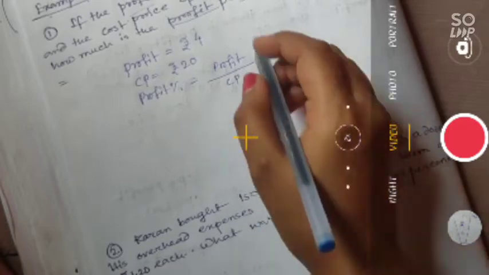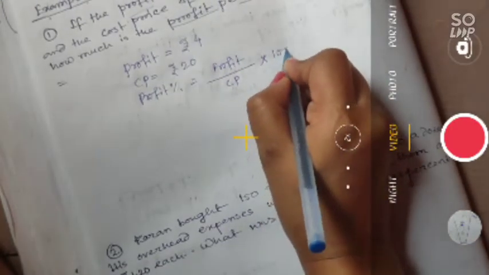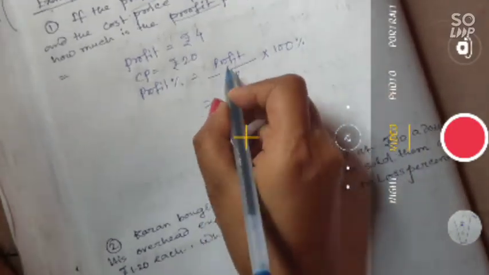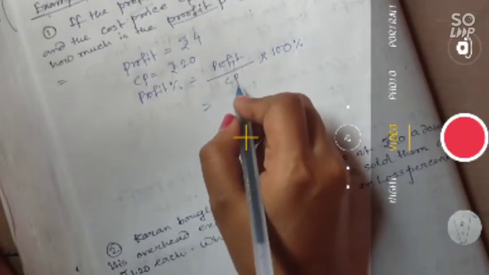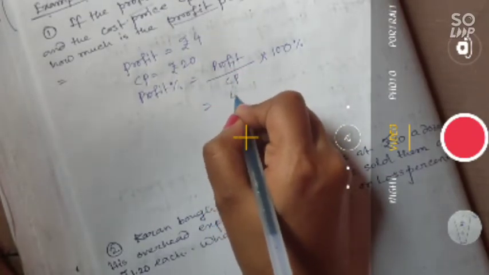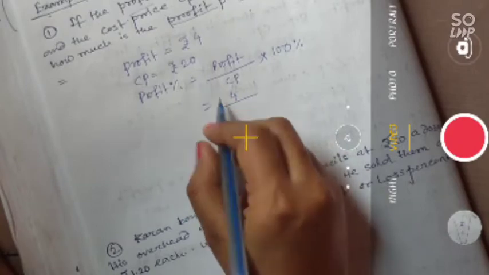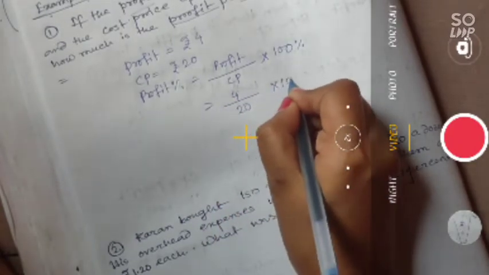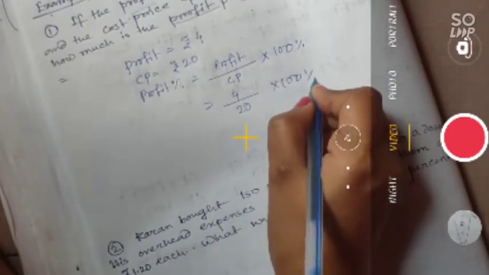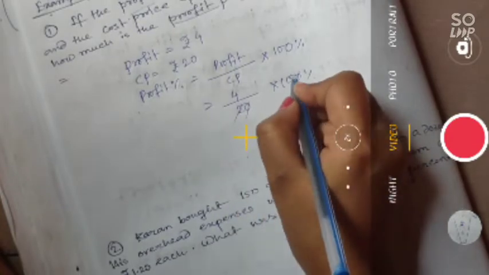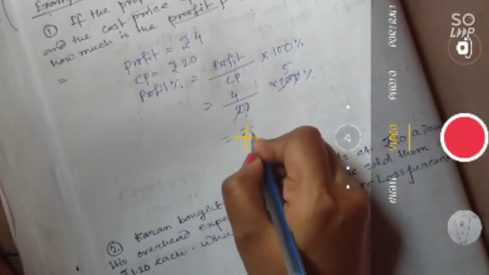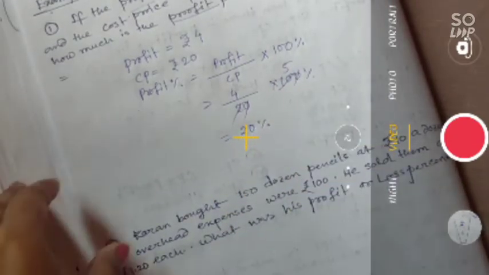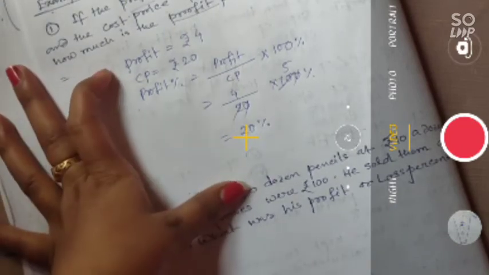Profit by CP into 100%. So what is the profit here? 4, okay, 4 by 20 into 100%. So 0 can be cancelled, 2 5s are 10, so the answer will be 20%. Have you understood this, everyone?